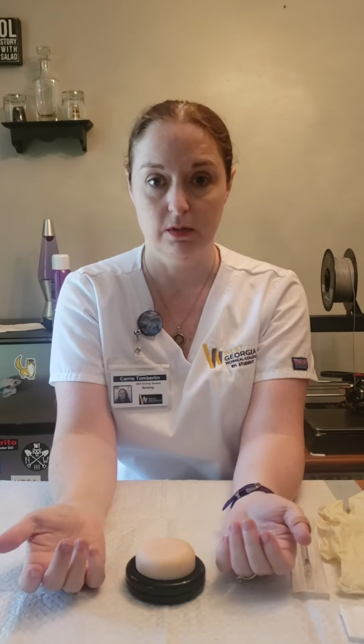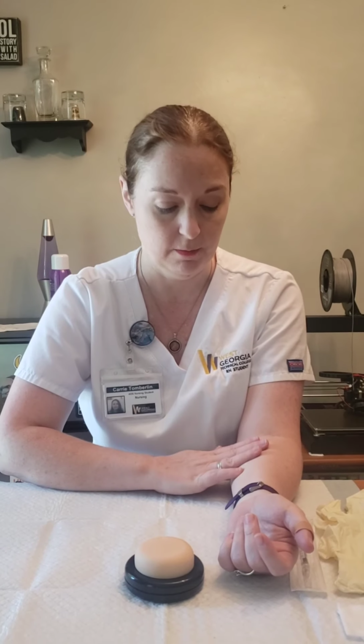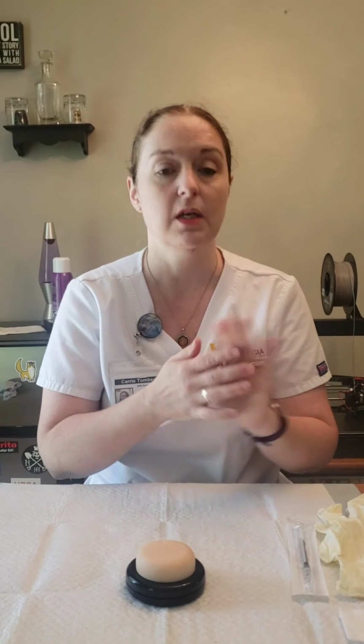So I would perform hand hygiene, wash my hands. I would position my patient with their arms out, palm facing up, their elbow bent, relaxed. I would select an area on their forearm that is free from heavy hair, veins, sores or scars, or anything else that might make it hard to read later. And then once I've selected which arm and where I'm going to put the tuberculin, I would wash my hands and put on gloves.